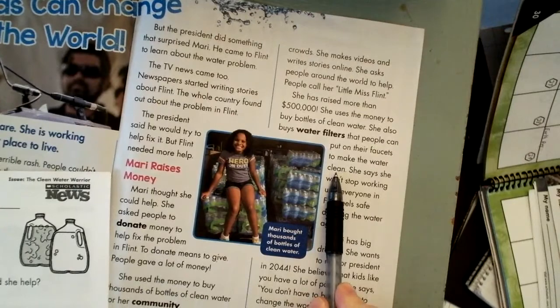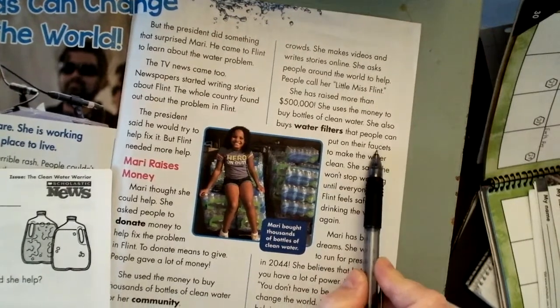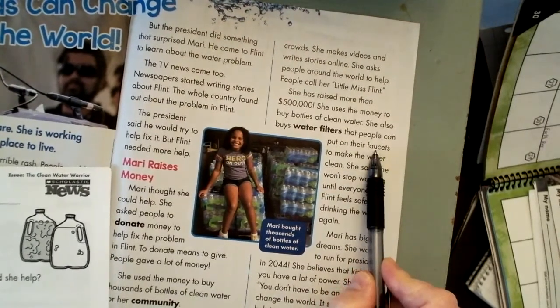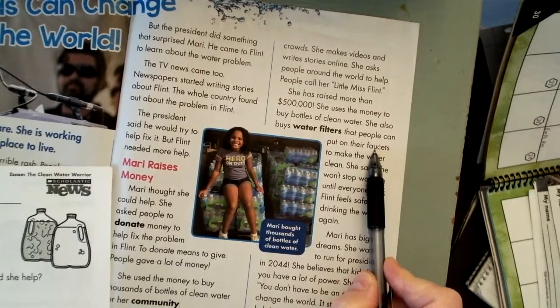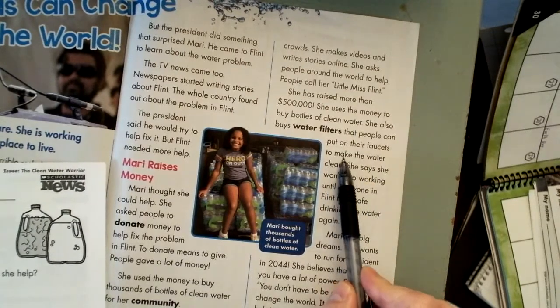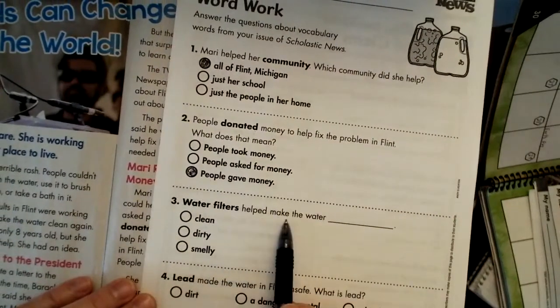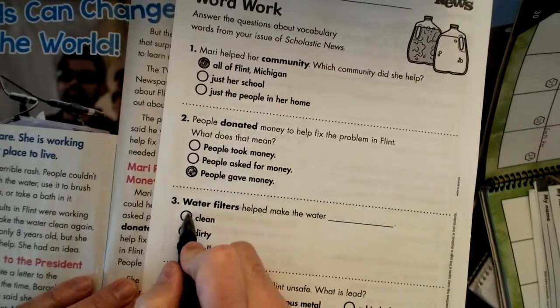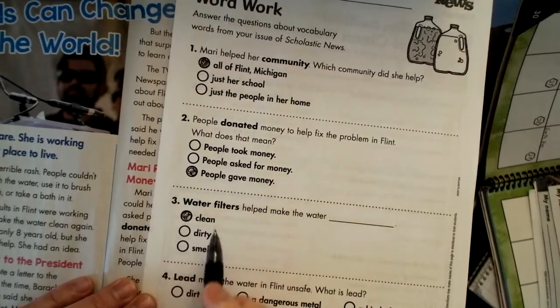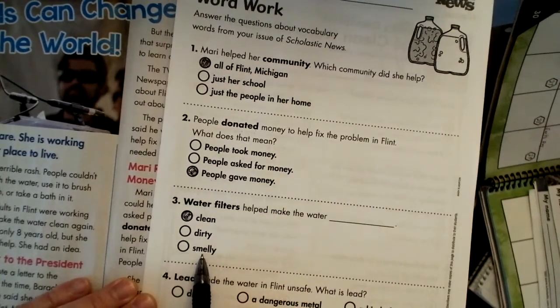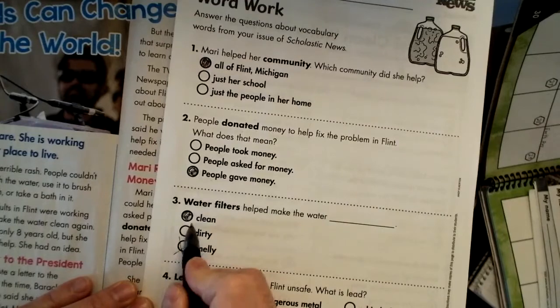So a water filter is something that can be put on the faucet. That's in your sink where you get your water from. And it's going to do what? It's going to help make the water clean. So water filters helped make the water clean. Doesn't make the water dirty. It doesn't make the water smelly. These are both incorrect.